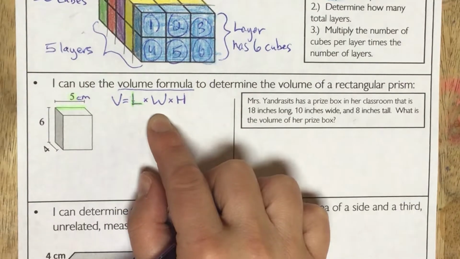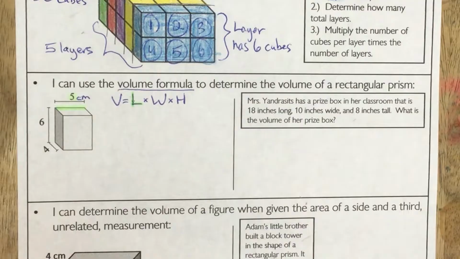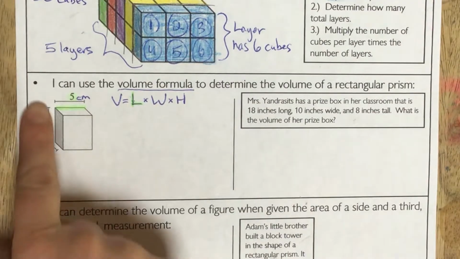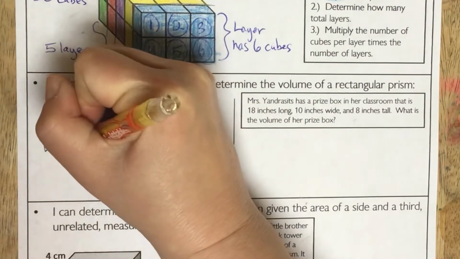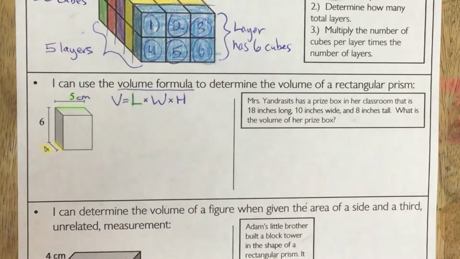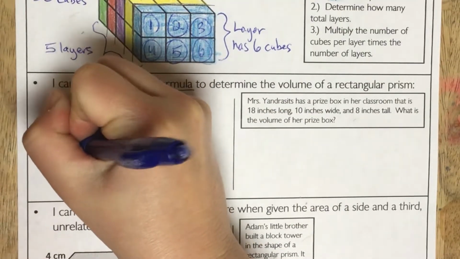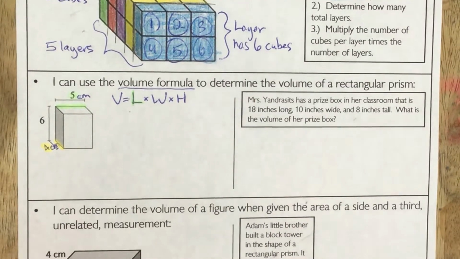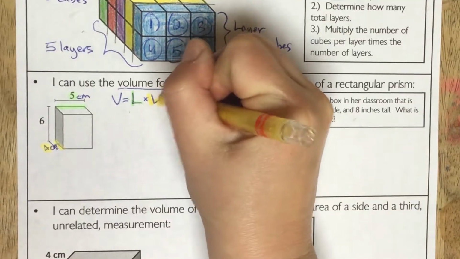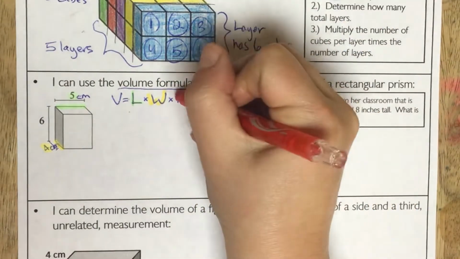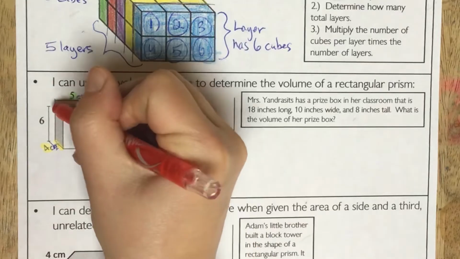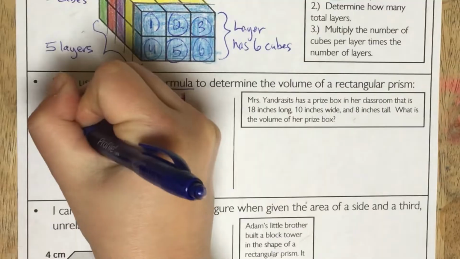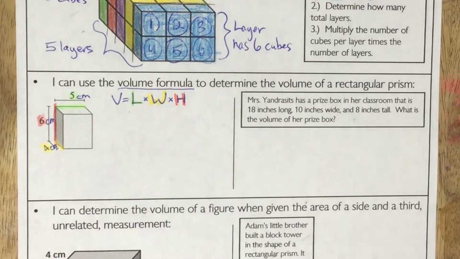So this figure has a length of 5 centimeters. We found the length. Now let's find the width. We're going to use yellow for the width. Here's my width. That's how wide it is. And it is 4, I'm going to ask you to add cm, 4 centimeters wide. And then we'll do W in yellow. And last we have the height. I'm going to do that in red. The height is how tall it is, how high up it is. It's 6 centimeters high. We found the dimensions for this figure.